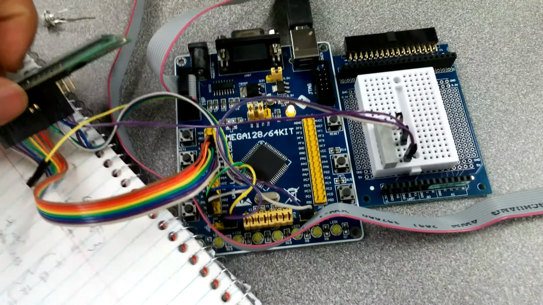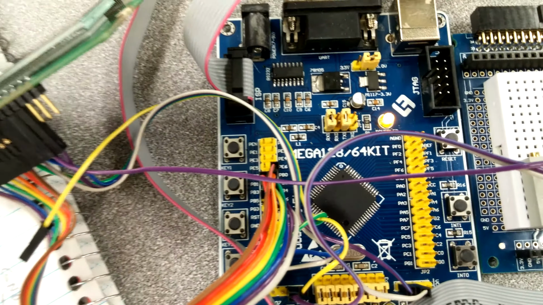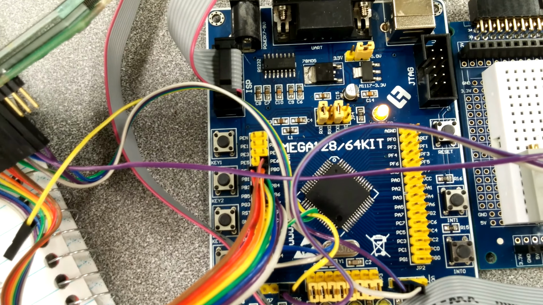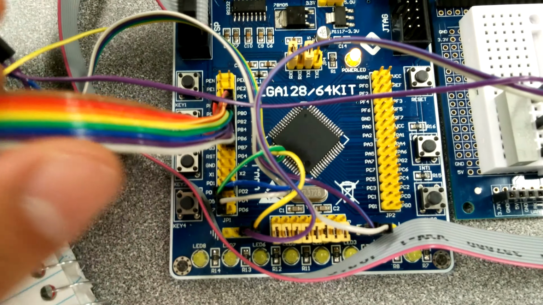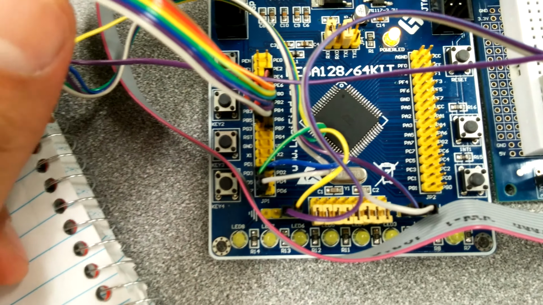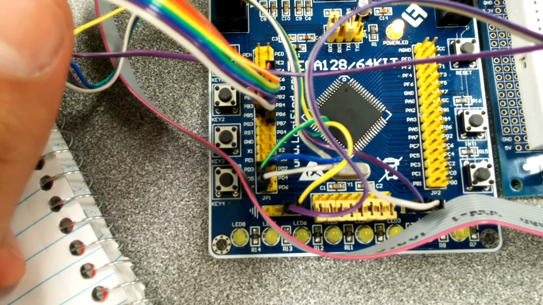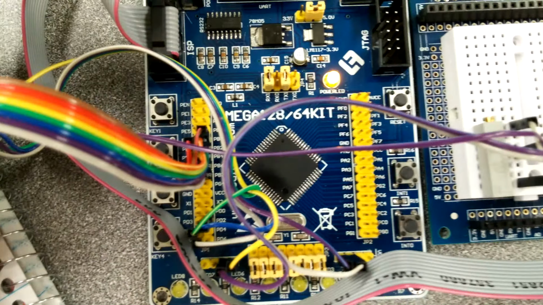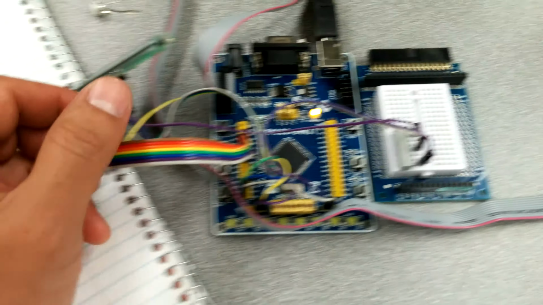And then here on our board, we have connections going to our data bus, which is connected to PB0 through PB7. And also our outputs are on port D here, for enable and register select here. And then we have our power connected to VCC, and then our ground here. That's all for this project.